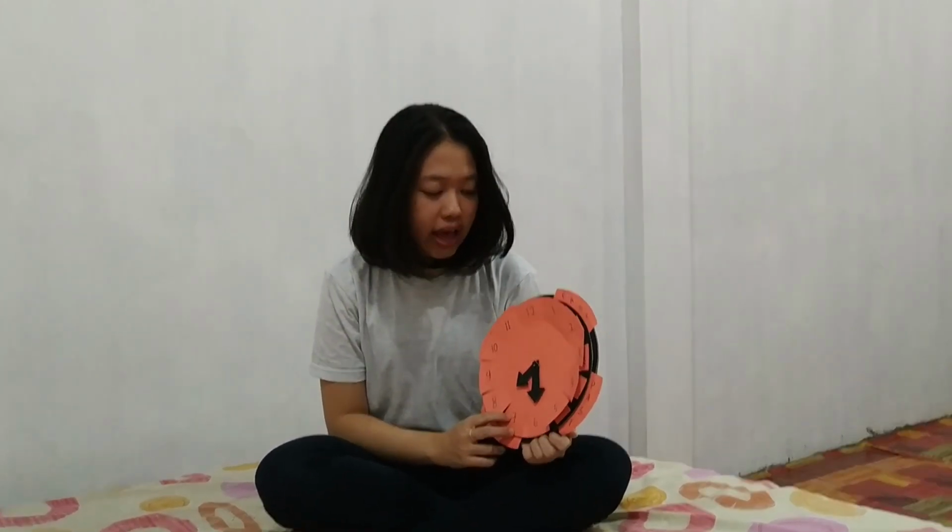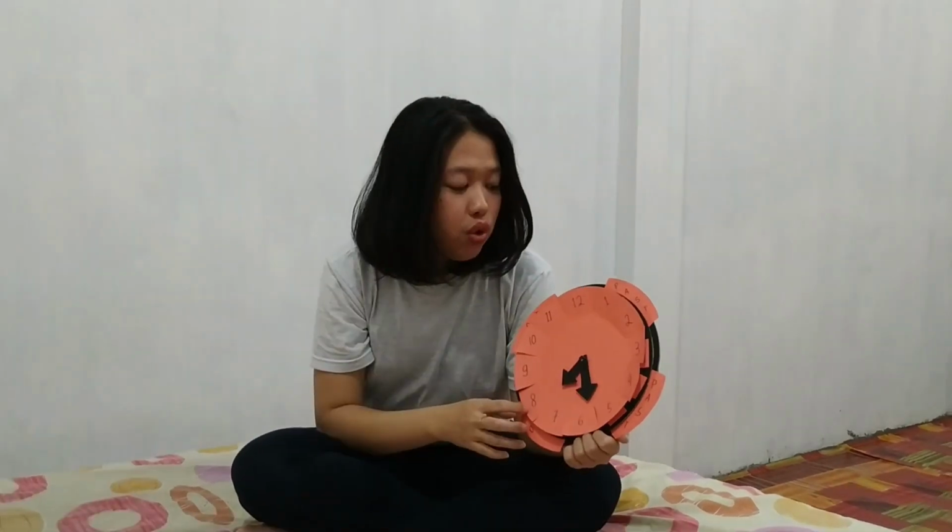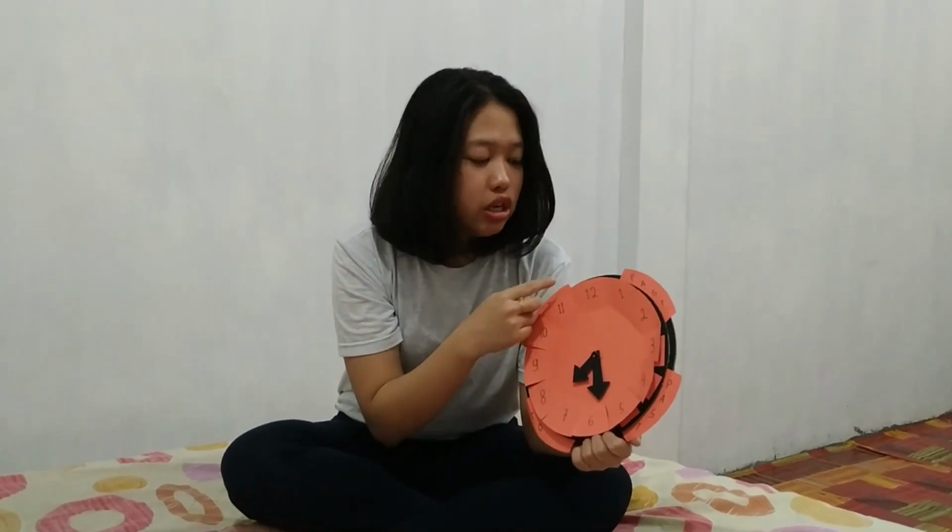The clock has two round layers, and the only thing that can be moved is the hour hands. We have two hands here. The long one shows the minutes of the time, and the short one shows the hour of the time. The first layer of the clock shows the hour of the time. The second layer of the clock shows the minutes of the time, for example 5 minutes, 10 minutes, 15 minutes, 20 minutes, and 25 minutes up to 30 minutes.